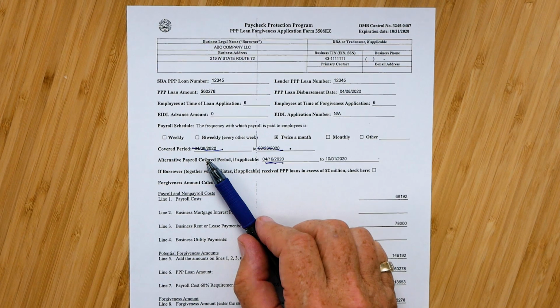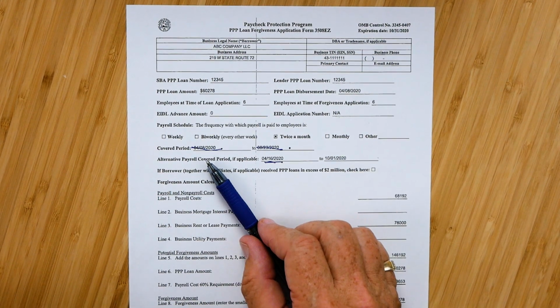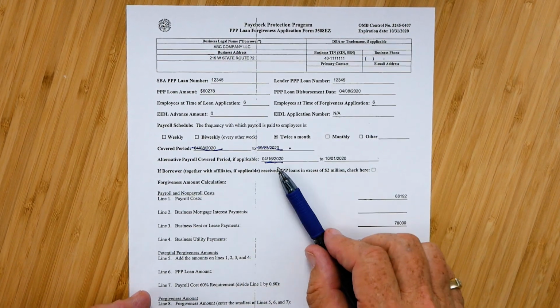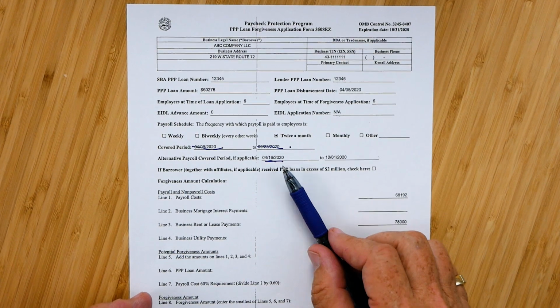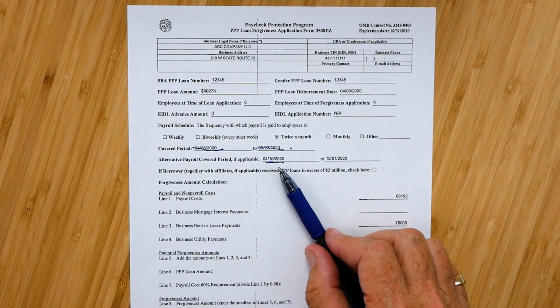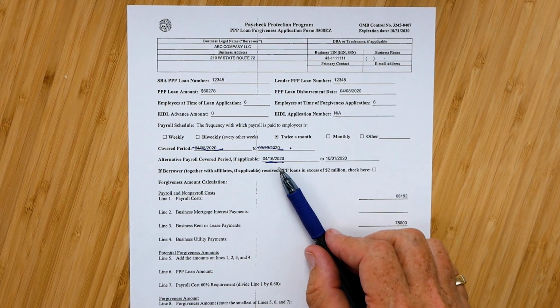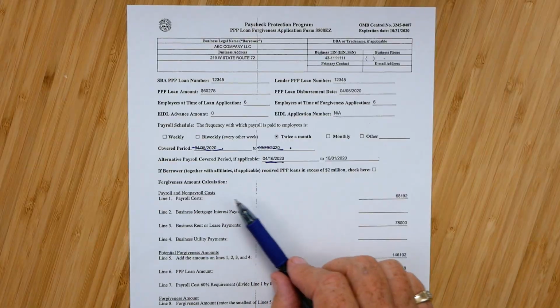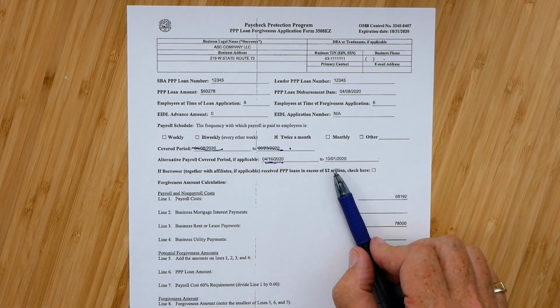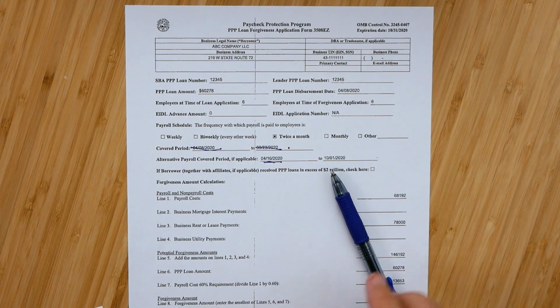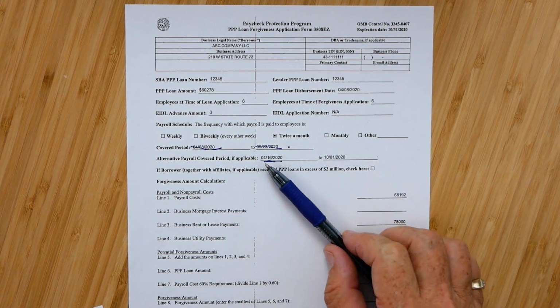So the covered period is the date the loan was actually disbursed. The alternative period is when you're going to use it, based on the next payroll period start date. So it maybe helps you to track it a little better. Now, if the borrower is over $2 million, then you need to check here. At this point in time, we've filled out all the forms. We've decided what period our expenses are covered in.